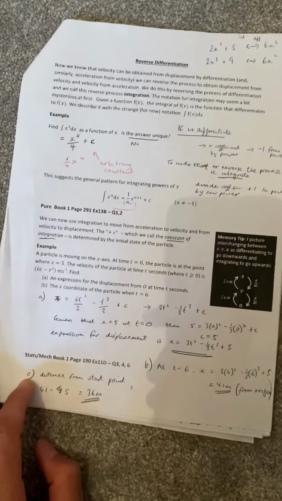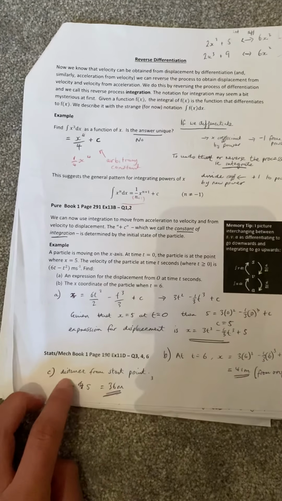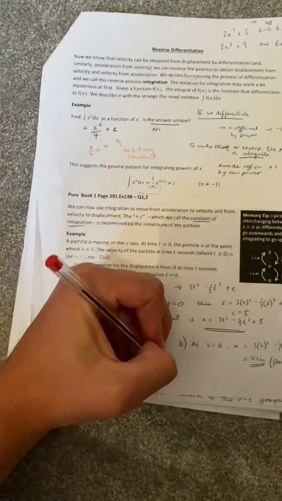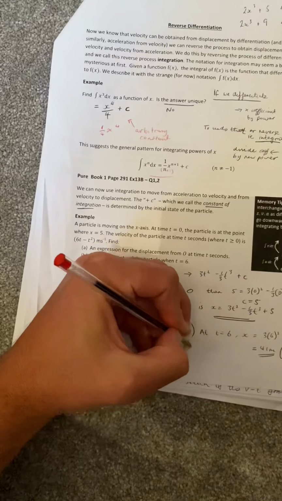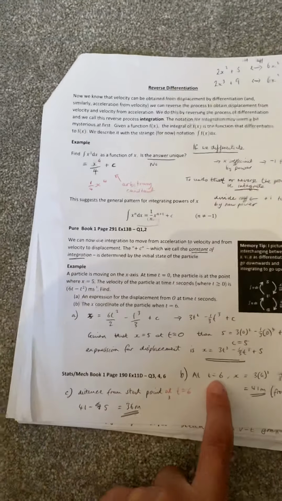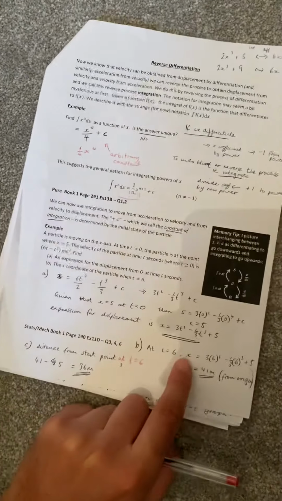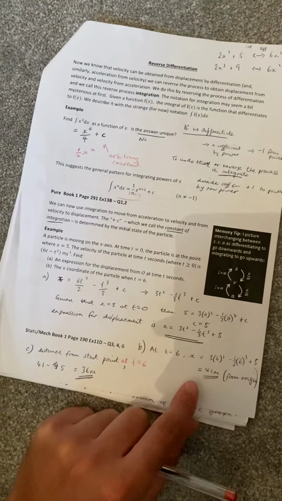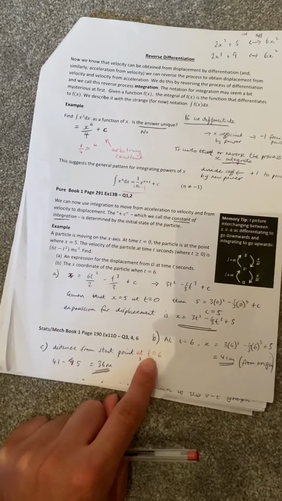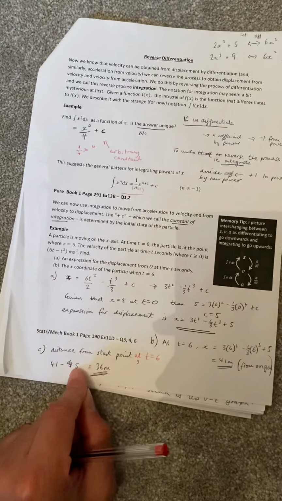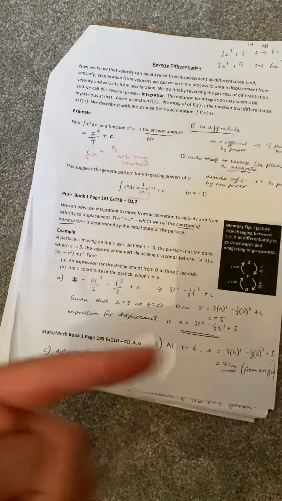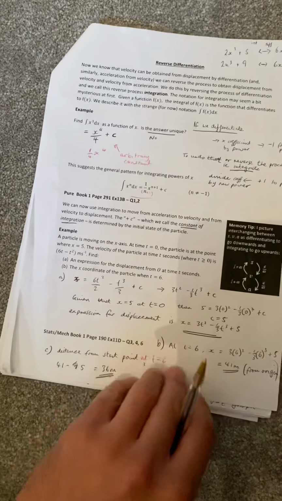Now I've added a question C. Find the distance from the start point at t is 6. So we've just found its displacement from O at t is 6, which is 41 meters from the origin. The distance from the start point at t equals 6: well, the start point was 5, x was 5 at t is 0. And so this further displacement is the difference between them, and that's 36 meters. All right.